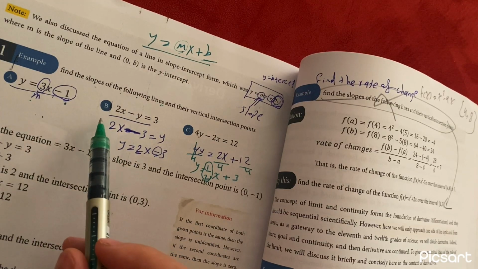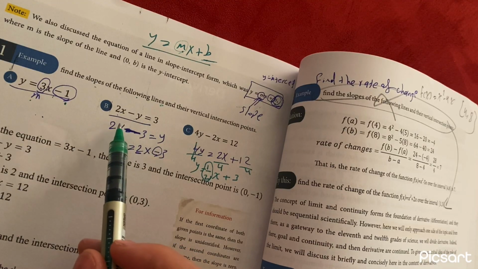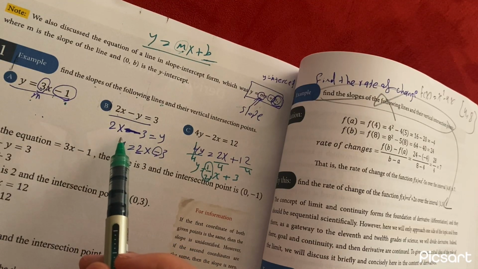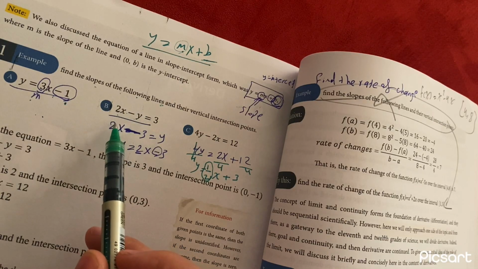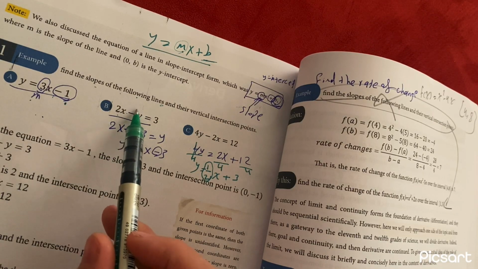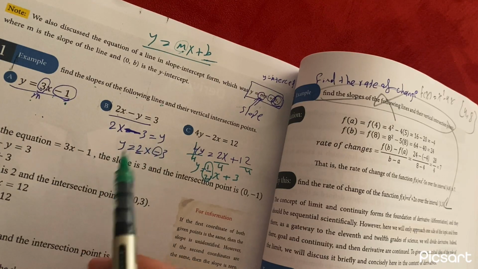In example B we have 2x minus y equals 3. We must write it in slope intercept form first. So we say 2x, we move 3 to the other side and change to negative, and then we move y to the other side and change to positive. So we have 2x minus 3 equals y.